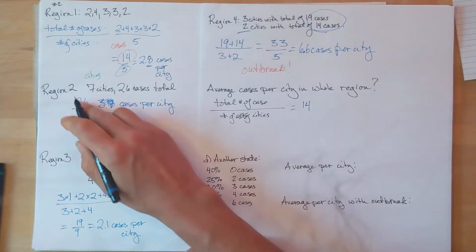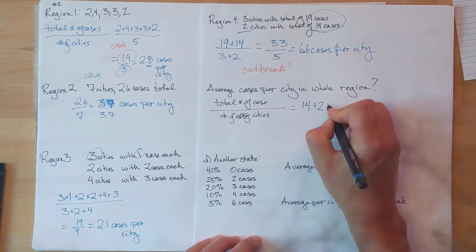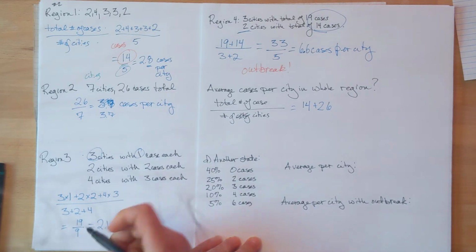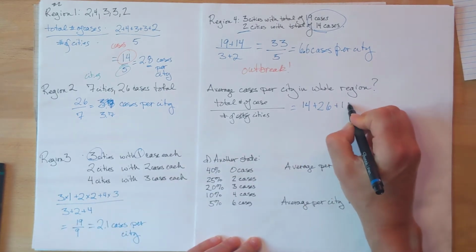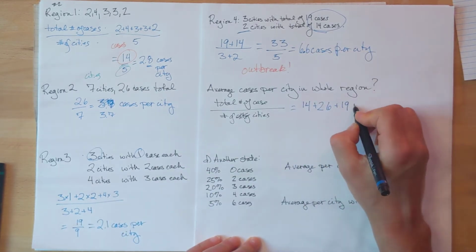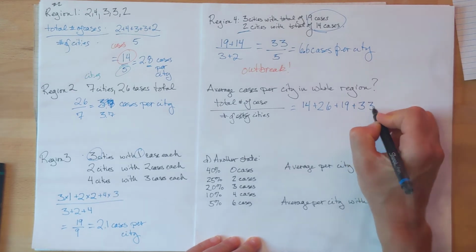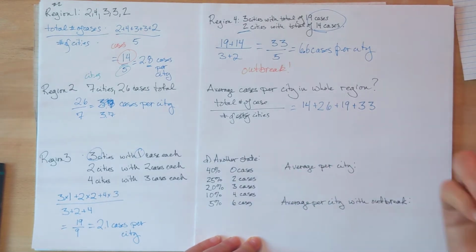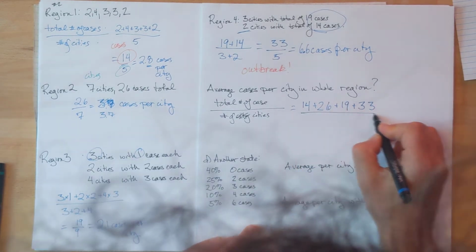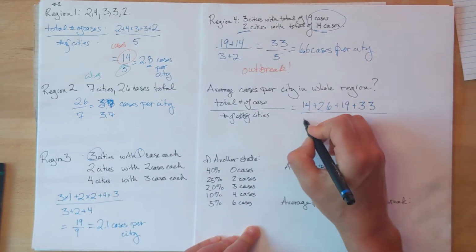In region 2, there were 26 cases. Region 3 had 19 cases, and region 4 had a lot. It had 33 cases. So if I add those up, I'll get the total number of cases in the region. And at the bottom, I need the total number of cities.